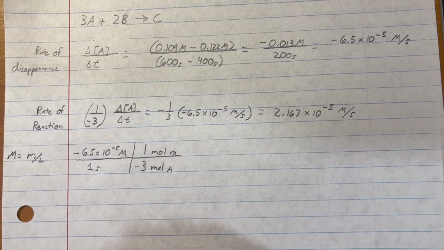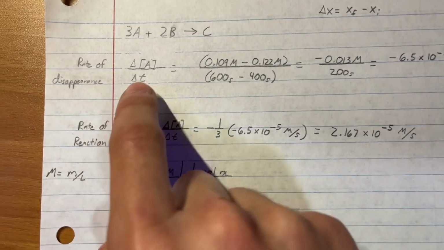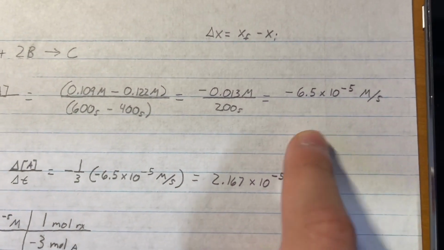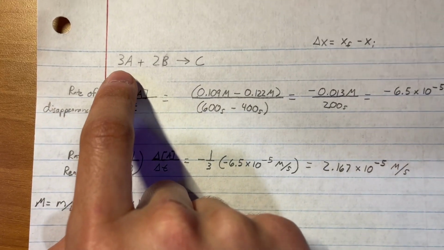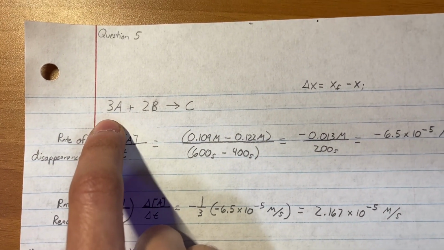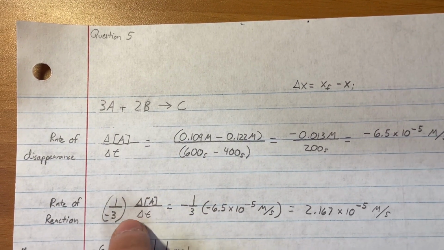What is the rate of the reaction? From here, you take the rate of disappearance of A that we found in the last problem. If you look at the coefficient of this letter, it's 3, so we need to divide by 3.